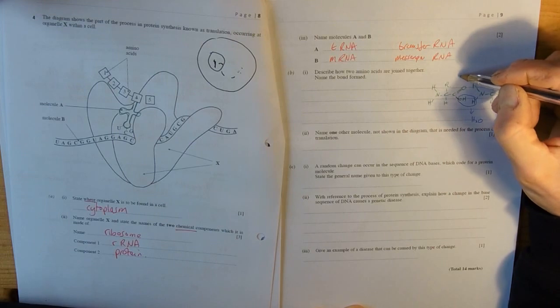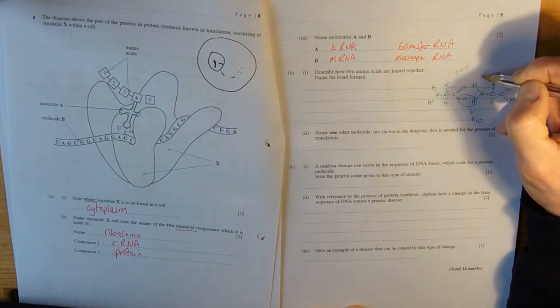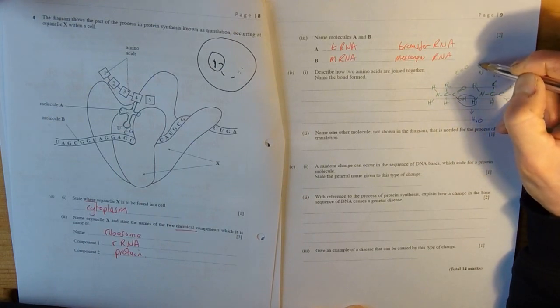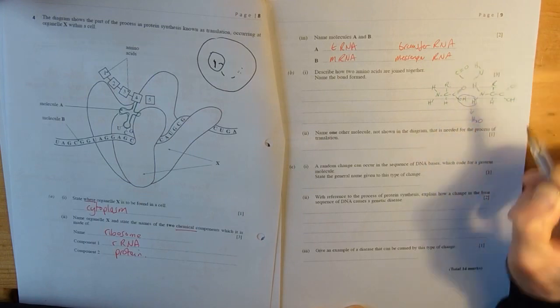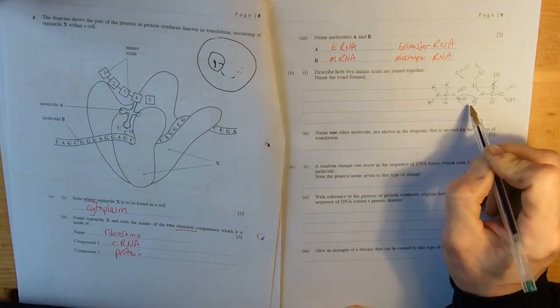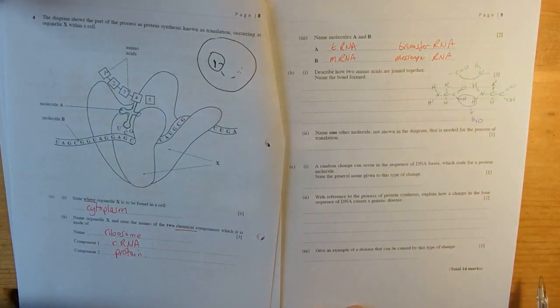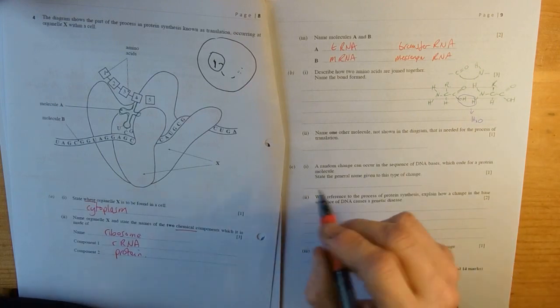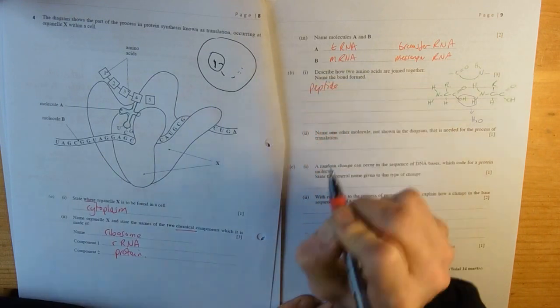So what will be left will be, if I draw the same thing on each side there, and we have got rid of the water, so we can just join those up, and the name of the bond will be a peptide bond. So name the bond, peptide bond.